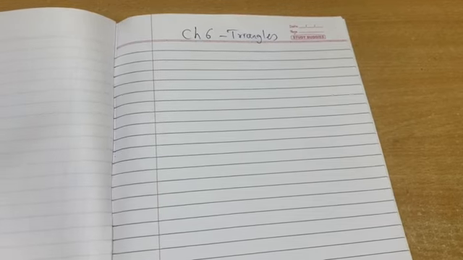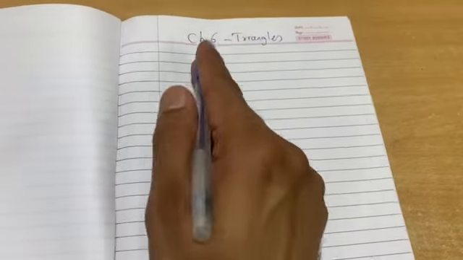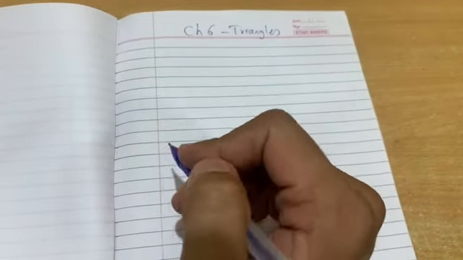Okay, well students, today we start with chapter 6, triangles. Very important chapter from the exam point of view. Now concentrate, and if you have any doubts, let me know. So first of all, before I start the topic, we have to understand a few things.